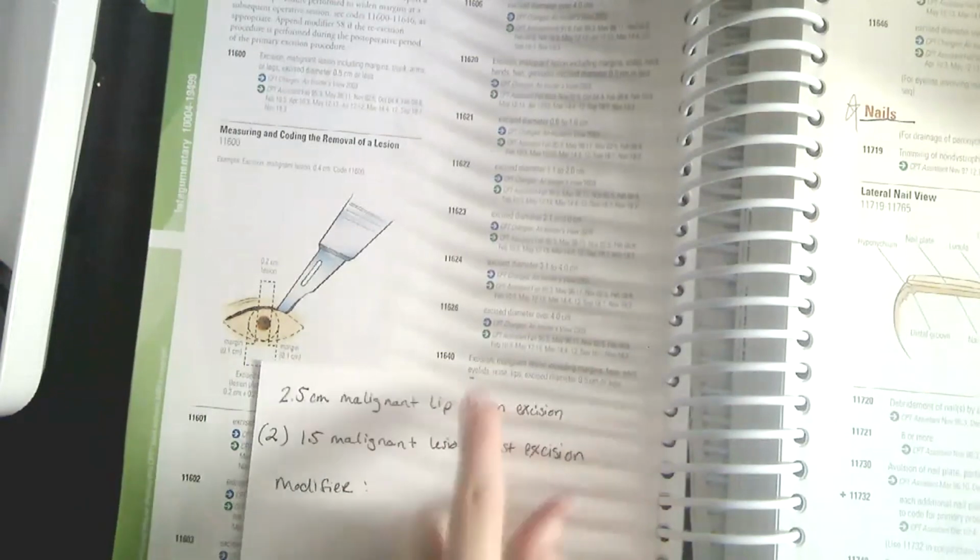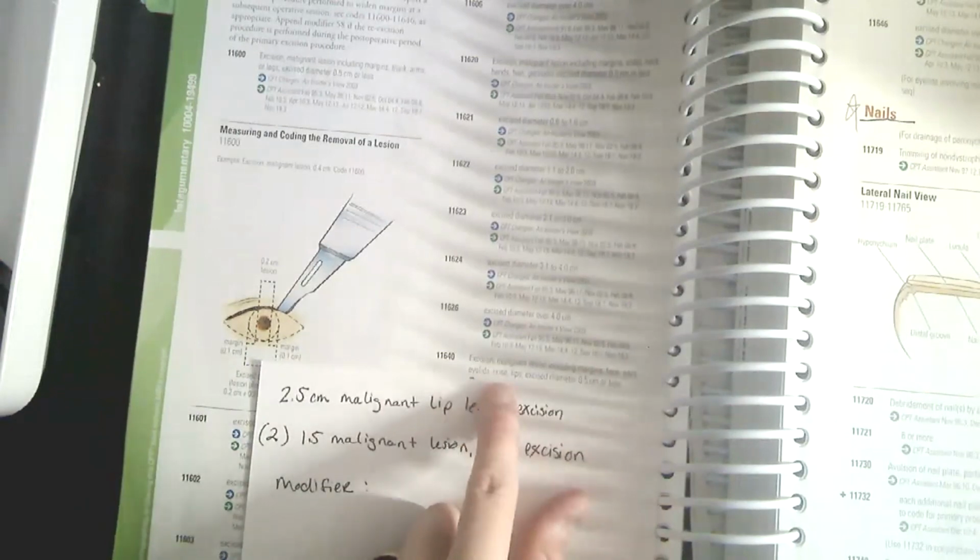11640 is excision of malignant lesion, including face, ears, eyelids, nose, lips, and then it's 0.5 centimeters or less, and we are looking for 2.5. So this does include lips, so that's going to work for us. In case you can't see it, bring it down here. And then we are just looking for a code for 2.5 centimeters.